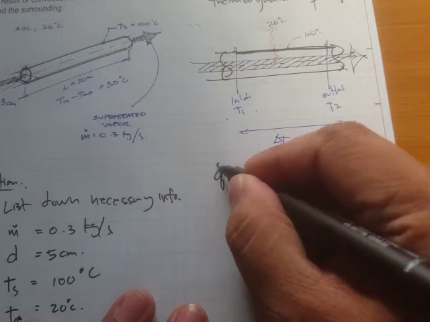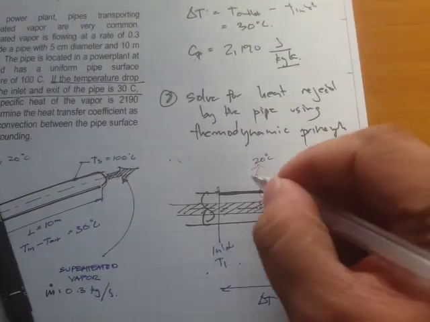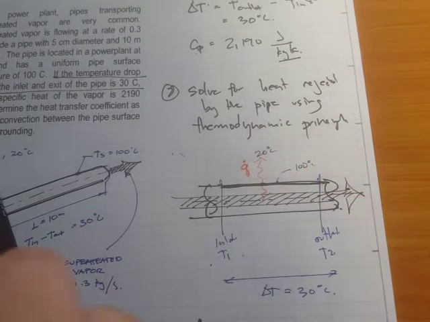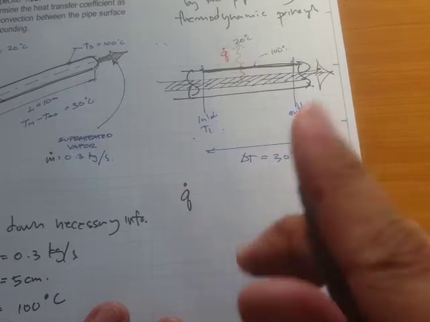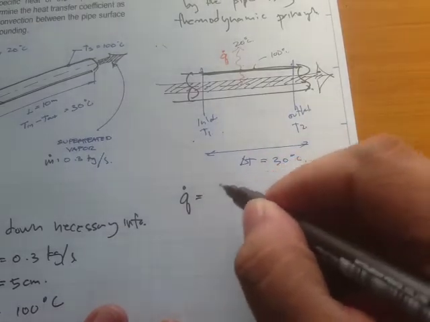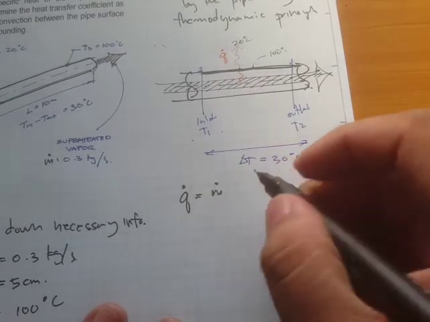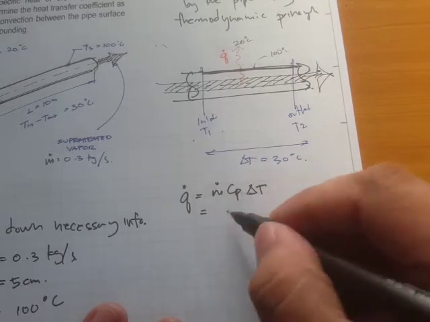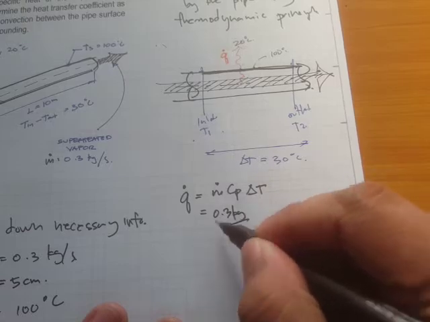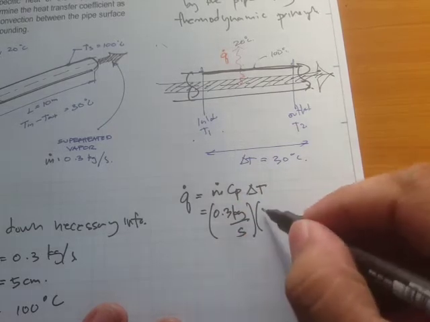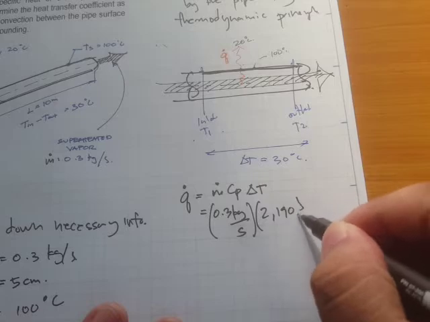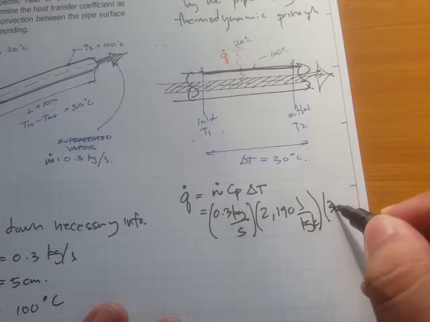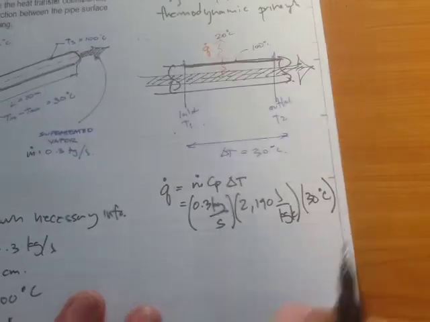Okay, so now the question is, what is this Q? Because if we know this Q, then we can solve for the heat transfer coefficient. So this Q dot is simply m Cp delta T. What is the mass flow rate? This is given, 0.3 kilogram per second, times the specific heat, which is 2190 joules per kilogram K, times the delta T. The delta T that's given is 30 degrees C.